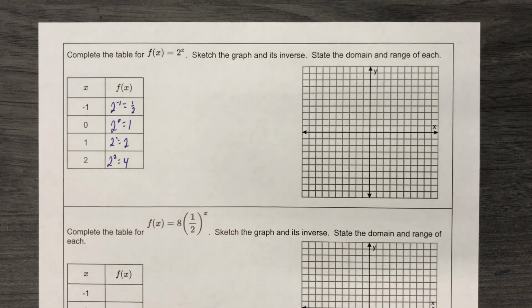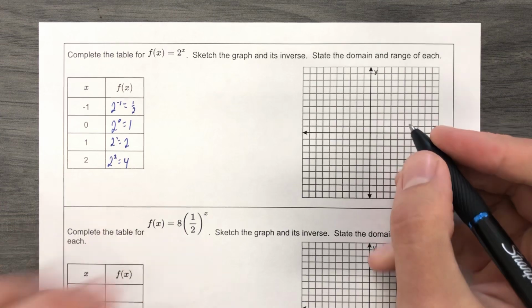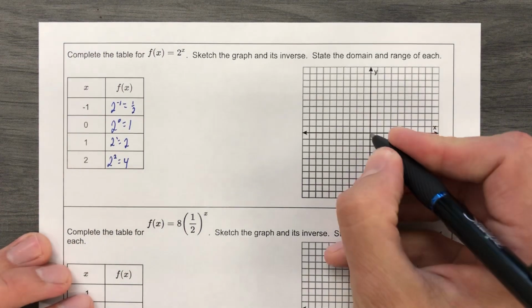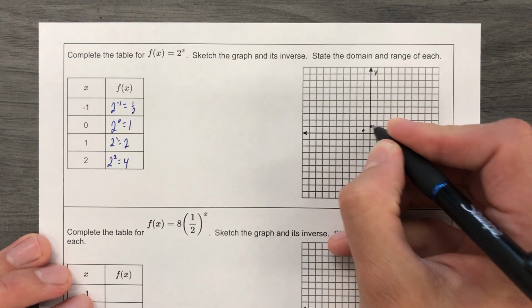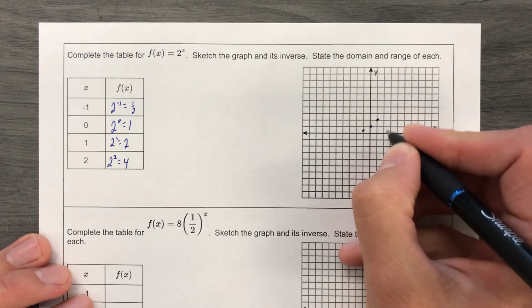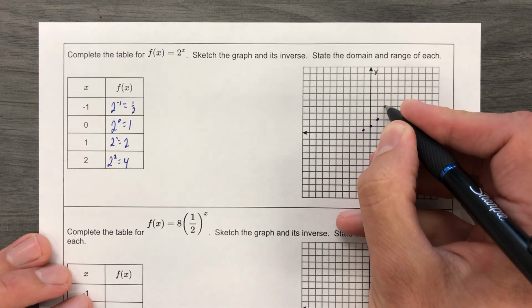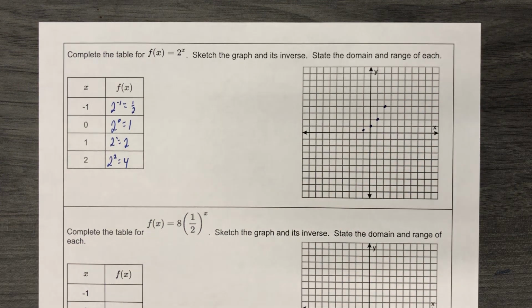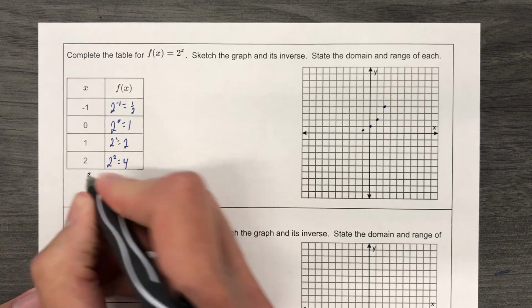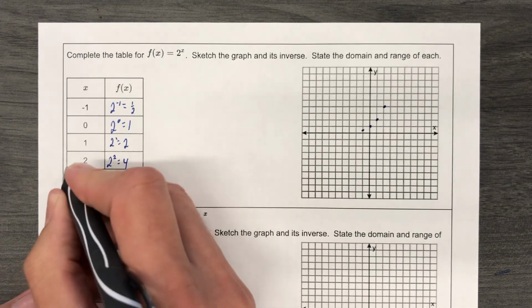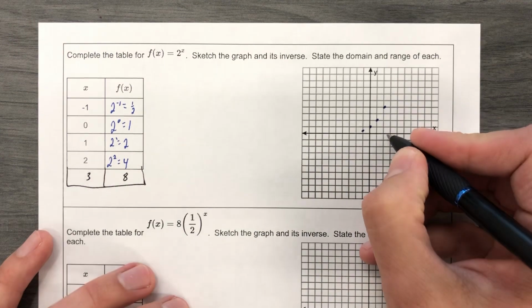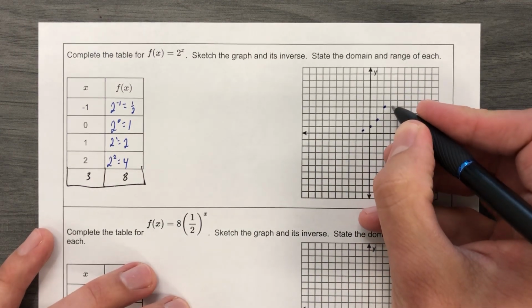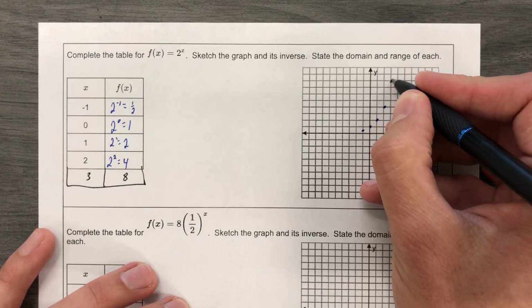So we're going to plot these points. We'll plot them in blue. So negative 1 comma 1 half, 0 comma 1, 1 comma 2, 2 comma 4. And if you want to go even further, and you know you do, you could go 3 and then 8. That works. So we can go even further with that. We'll make it 3, 8. And so we have 3, and then 1, 2, 3, 4, 5, 6, 7, 8. There, counted correctly this time.